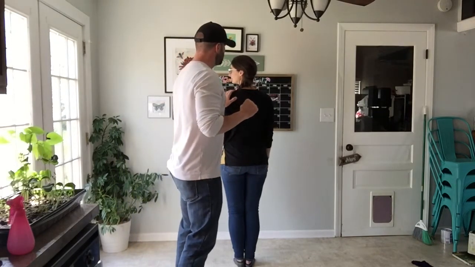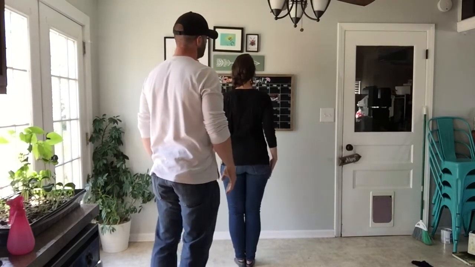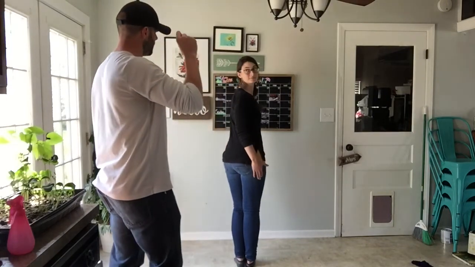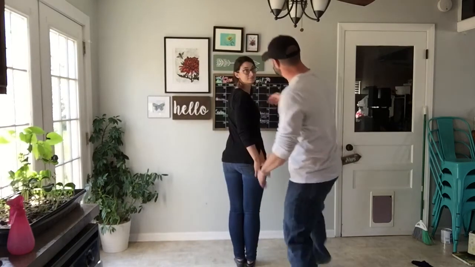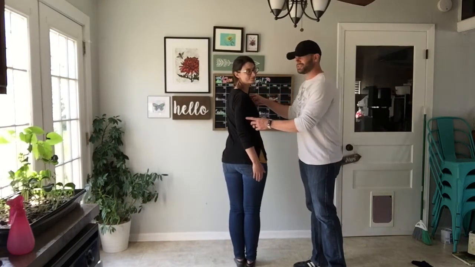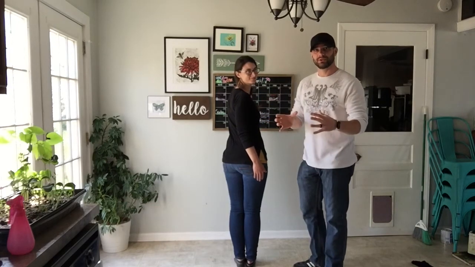So I'm going to describe to my patient, I want you to keep your feet together, your arms at your side. I want you to rotate over your right shoulder, rotate over here towards me. Try to find my hand. And what I should be able to do is see this opposite shoulder as she rotates.